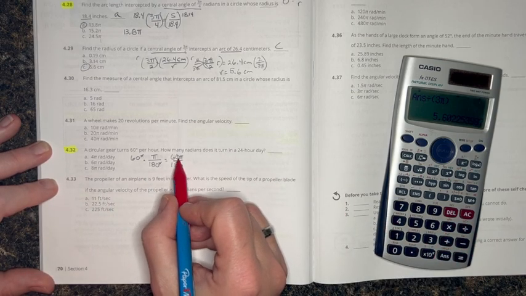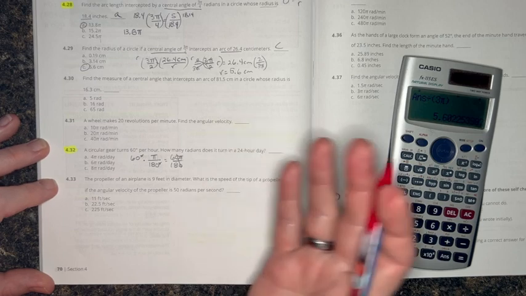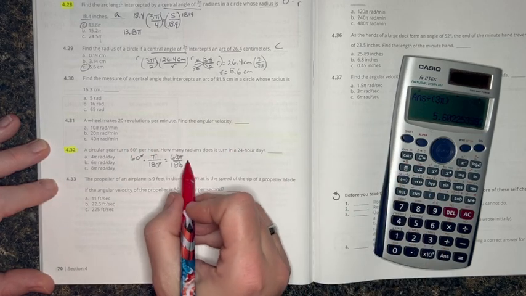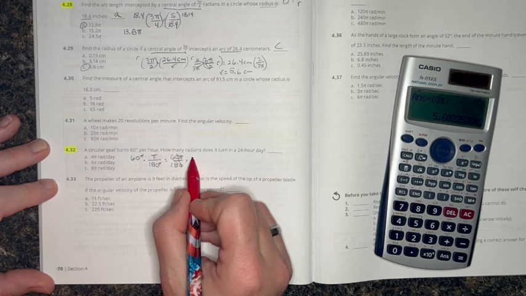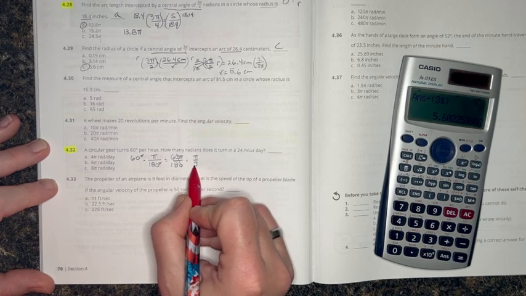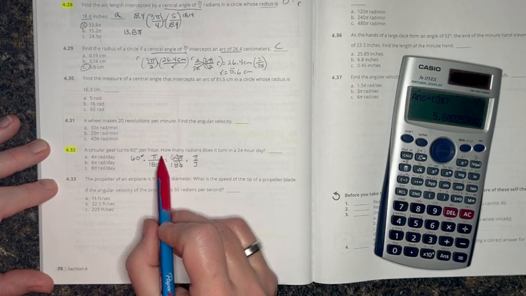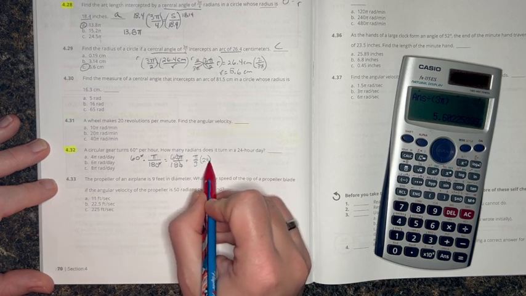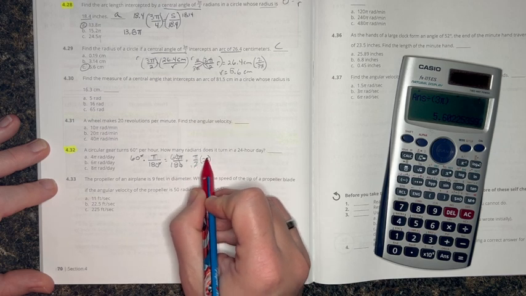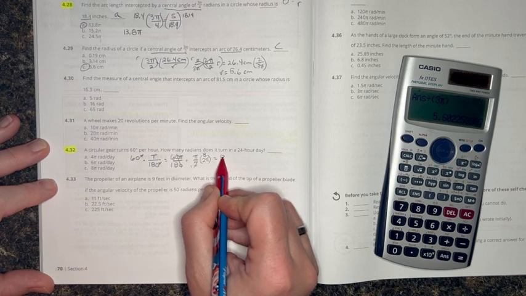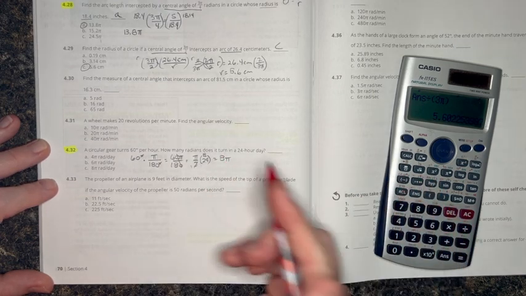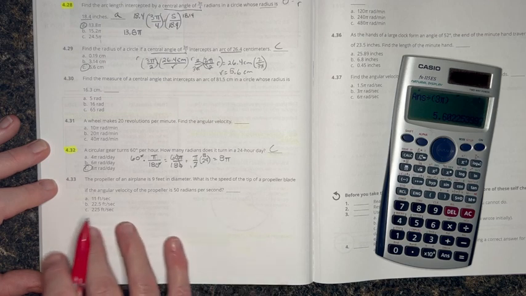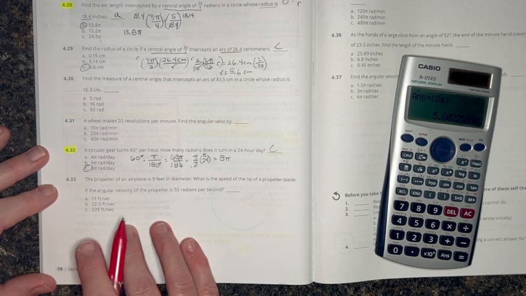Whenever they have matching number of zeros at the end, you can just cancel them out. And then this reduces to pi over 3. Now, that's in 1 hour, and we need 24 of those. So we're going to multiply this by 24. We will reduce, and so we end up with 8 pi radians per day. Letter C.